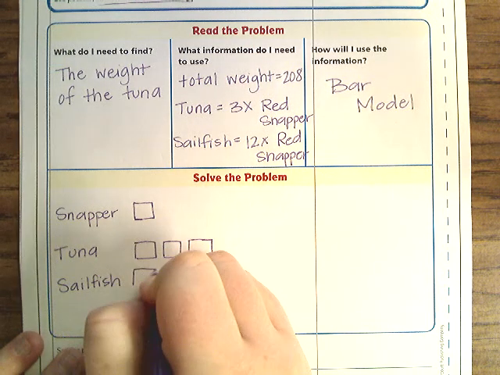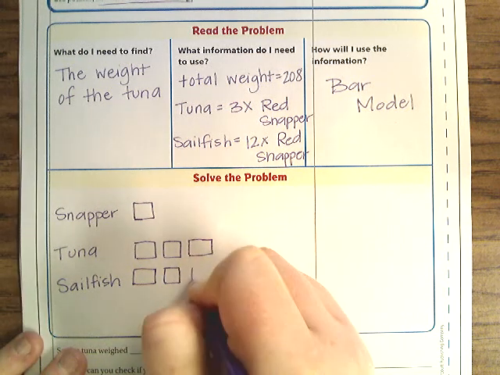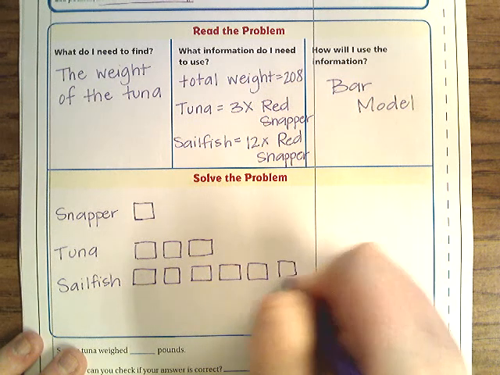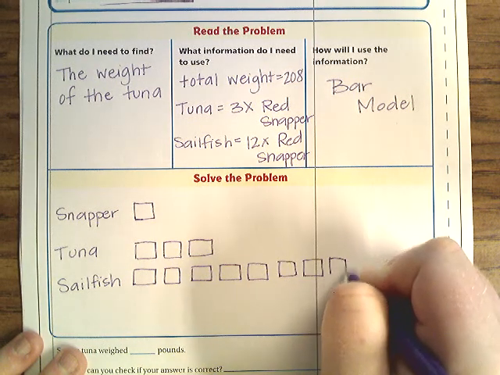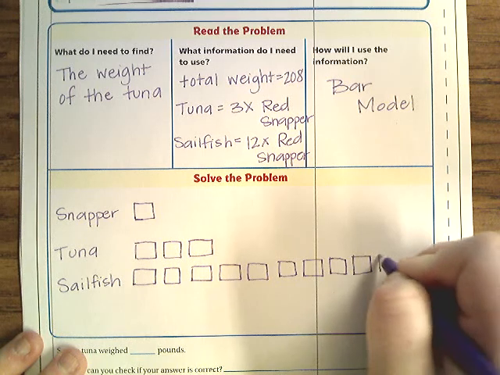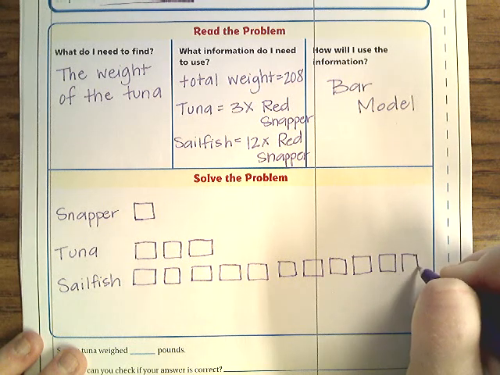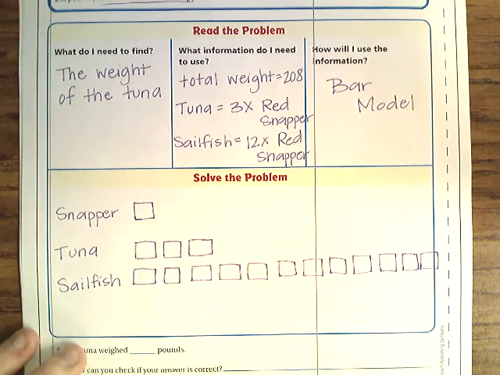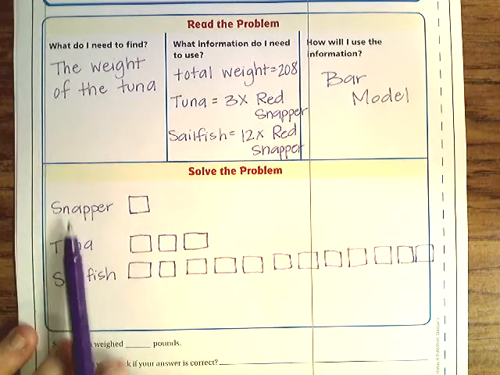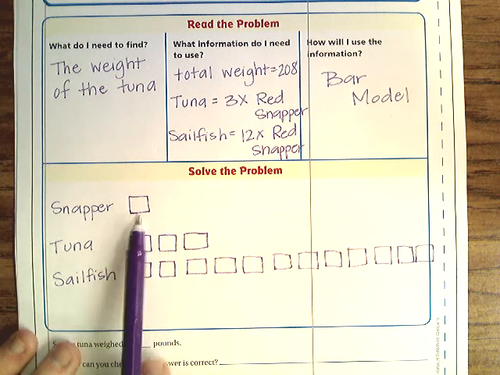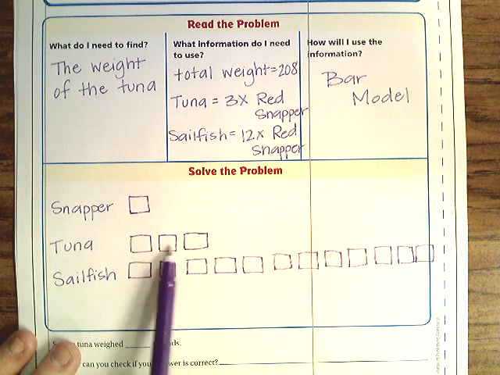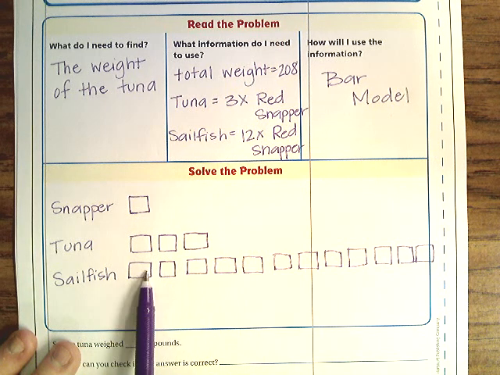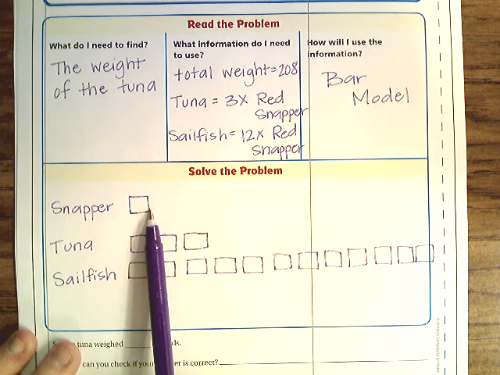So let's draw 12 boxes. 1, 2, 3, 4, 5, 6, 7, 8, 9, 10, 11, I'm running out of room, 12. Because the tuna weighs 3 times as much as the snapper, we draw 3 boxes, and the sailfish weighs 12 times as much as the snapper.